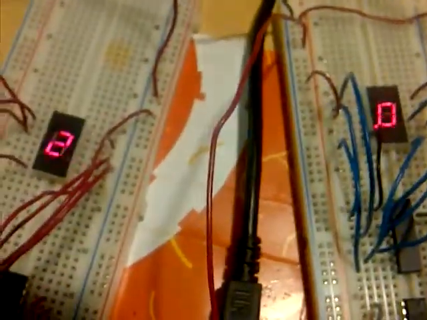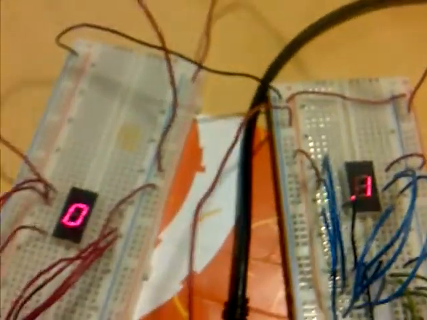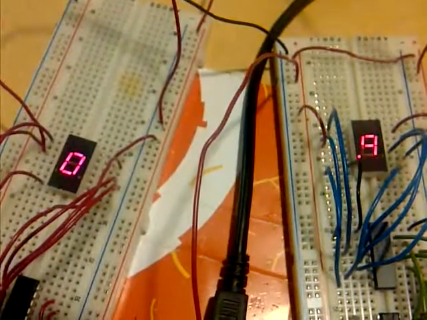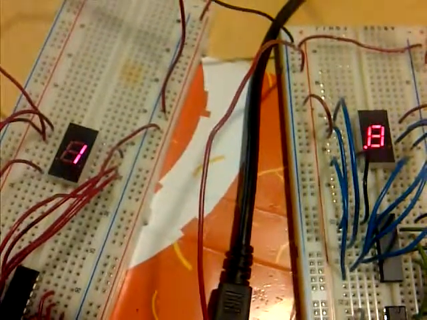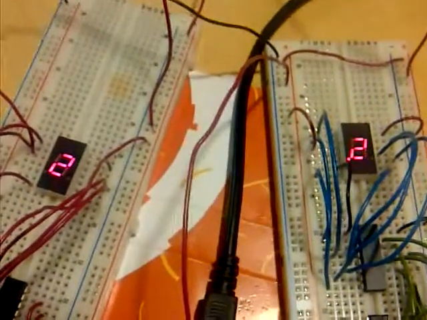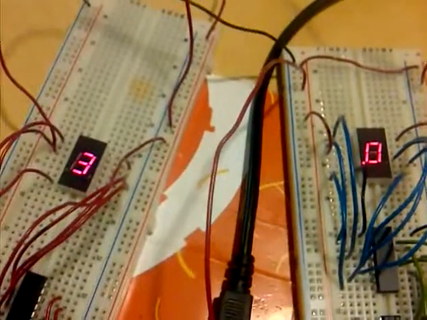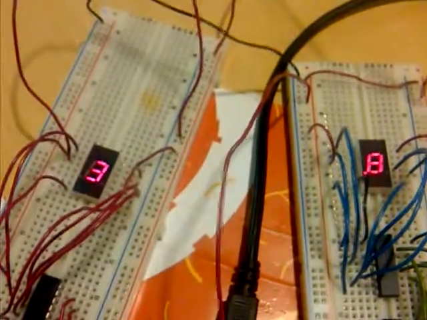And okay, now I want you to see the counter count from 0.0 to 9.9. I'm going to reset. I'm going to start. I used a delay of 500 milliseconds. So as you can see, it's a lot faster compared to the previous counter, for which I used a delay of 1 second. This is much faster.